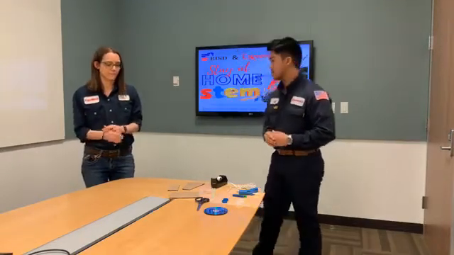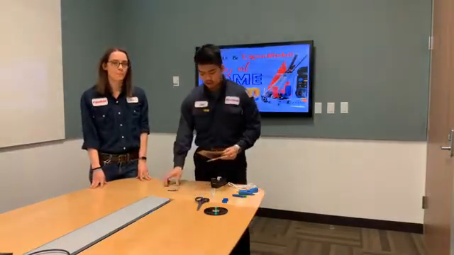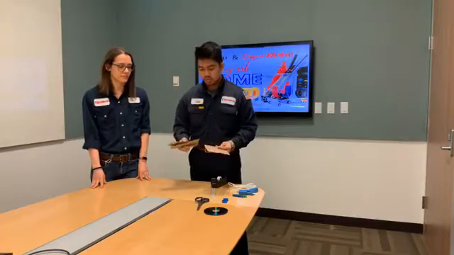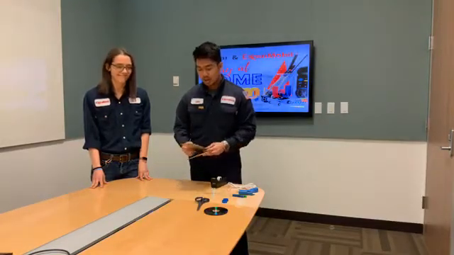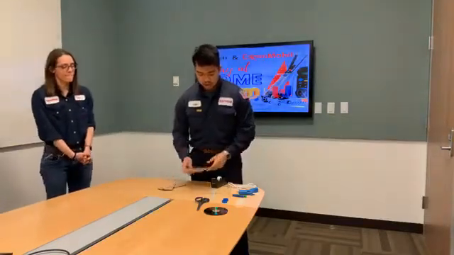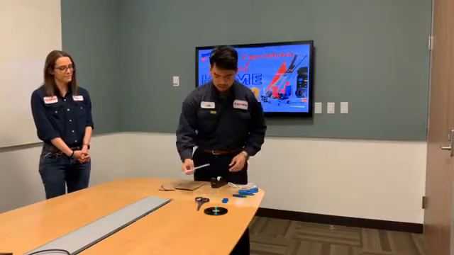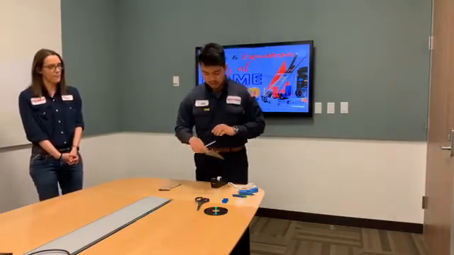Alright, so we'll start with our base. As you can see, we have different shapes. For me personally, I like the square shape, makes everything easier to line up. But you can use different shapes, whatever you like. And so we'll start off with taping the straws on different ends of the cardboard.